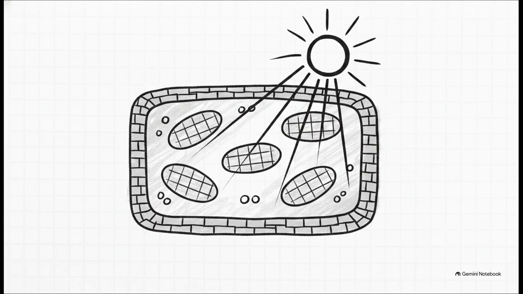So they rely on a rigid cell wall that sits right outside the membrane, giving the plant cells strict support and shape. It's like a sturdy outer fortress wall that literally allows trees to grow hundreds of feet tall without collapsing under their own weight.